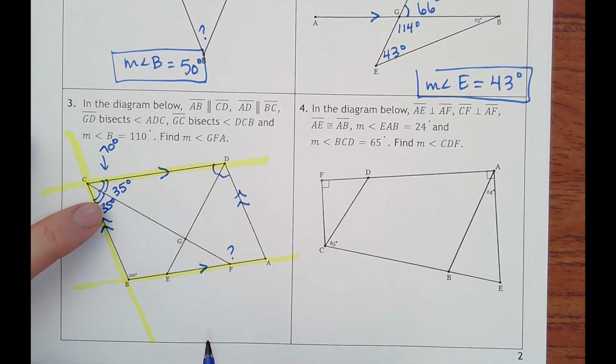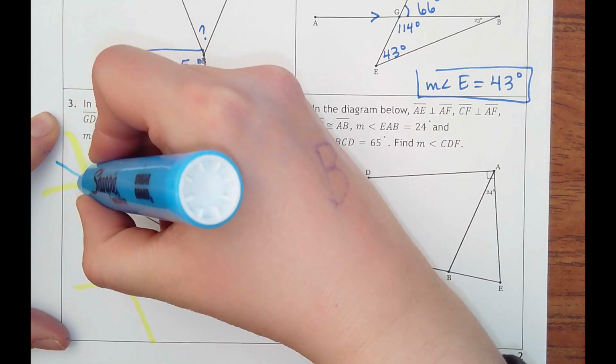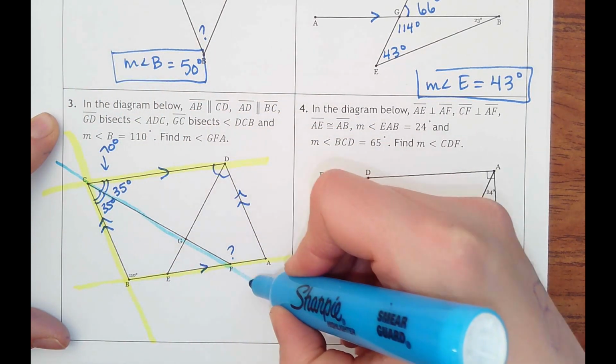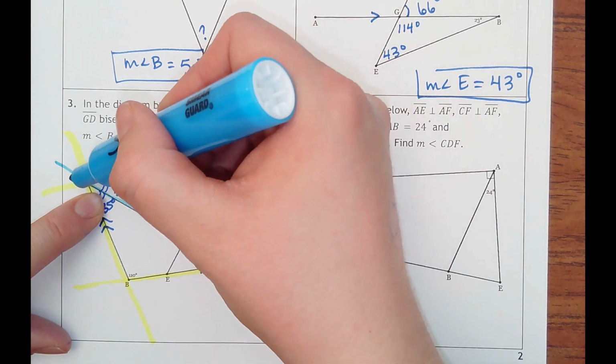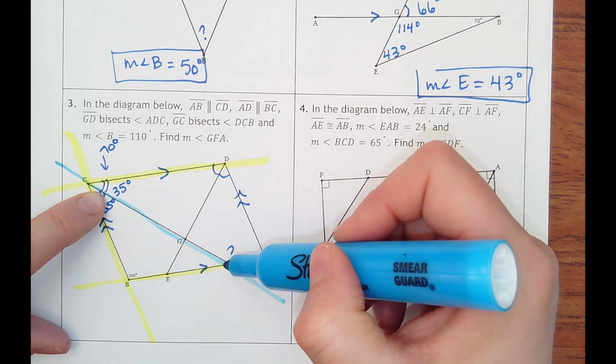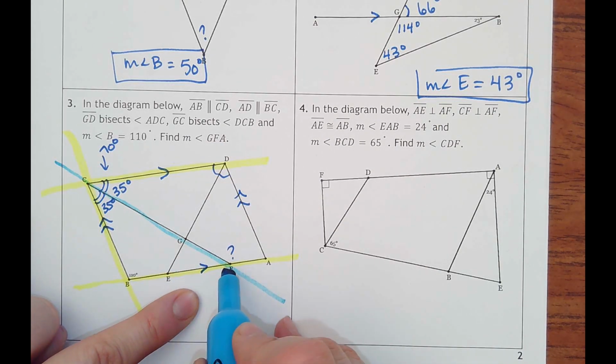And so then what I could do is see a different relationship as this line being my transversal. And so I've got this angle of 35 formed by my parallel, my transversal, and this angle down here at EFG formed by my parallel and my transversal.